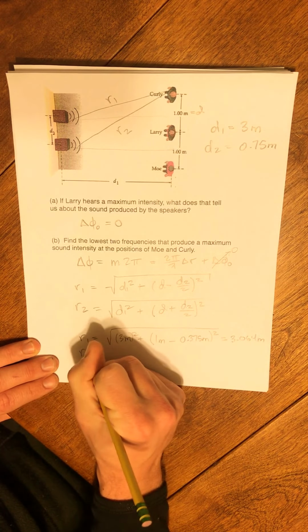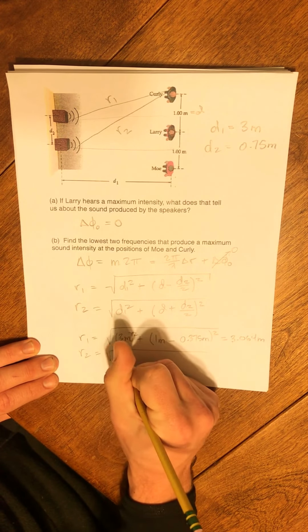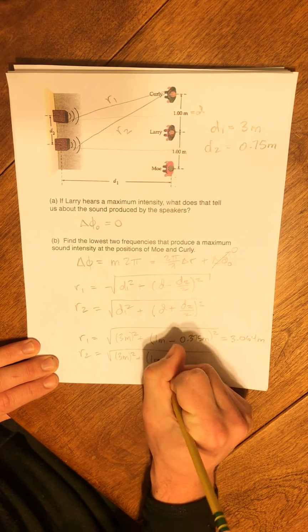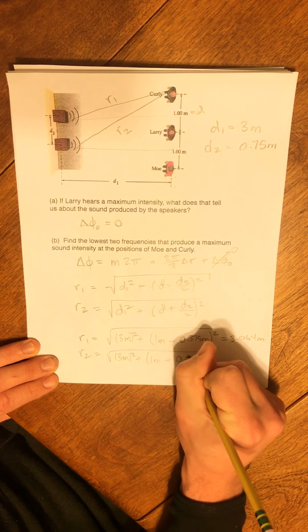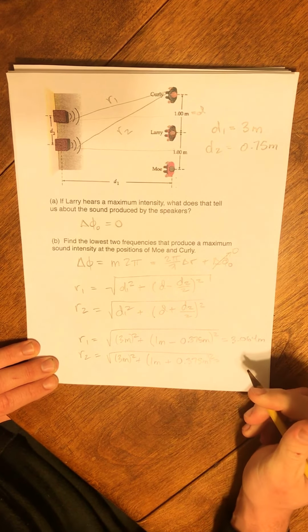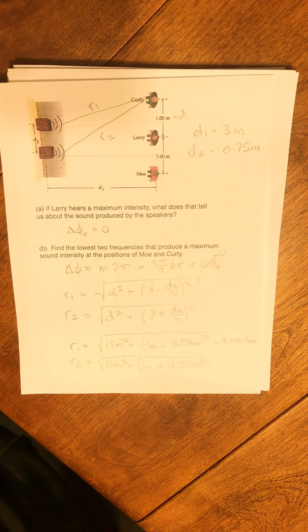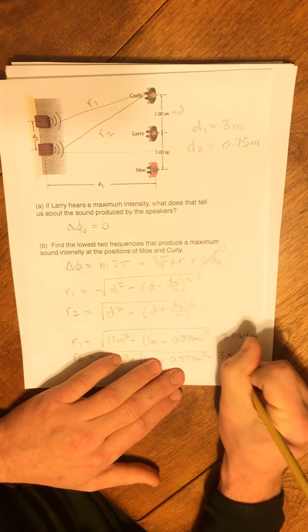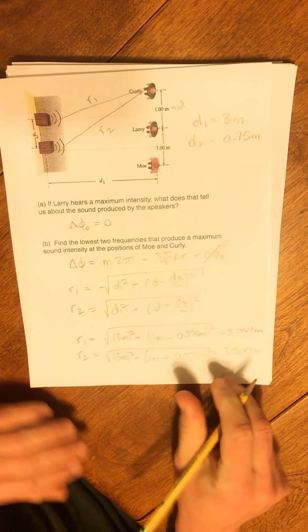Okay, now we just need to repeat that process for R2, plugging in some values. We're going to get the square root of 3 meters squared plus 1 meter plus, in this case, 0.375 meters, all squared. Plugging that into our calculator, we get a value for R2, which is equal to 3.300 meters.